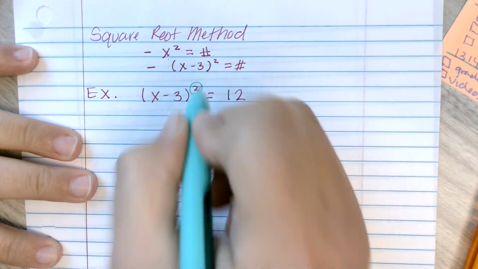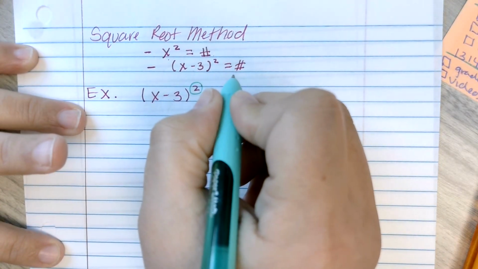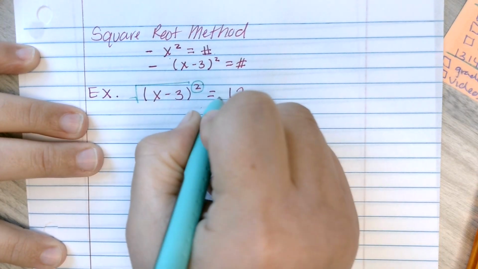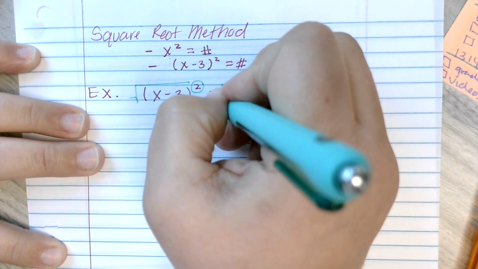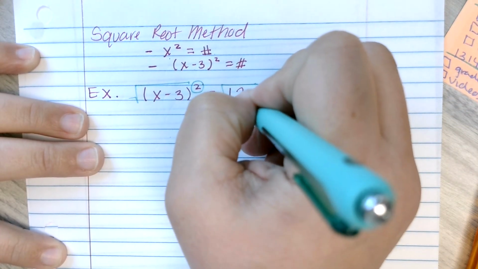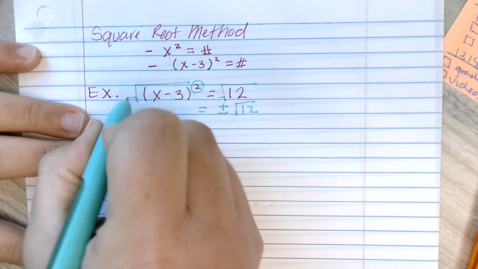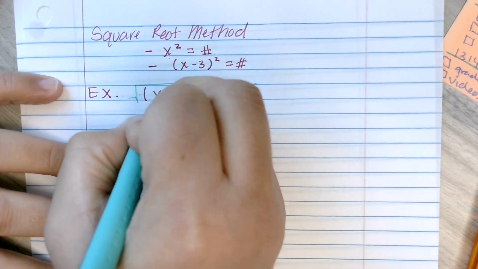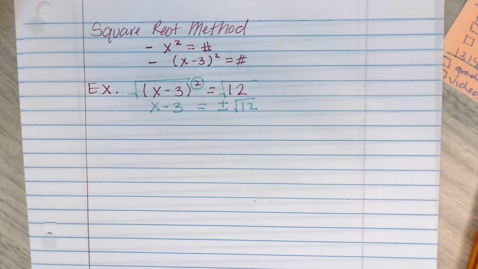Instead, we want to first take care of the squared. To take care of the squared, you square root both sides, just like we did with our complex numbers. So I'm going to square root this side and square root this side. But when you square root something, be careful, you need to do plus or minus the square root of that number. So this 12 is plus or minus square root of 12. And on this side, the square and the square root are inverse operations, so they eliminate themselves. Okay, so now I have x minus 3 equals plus or minus the square root of 12.